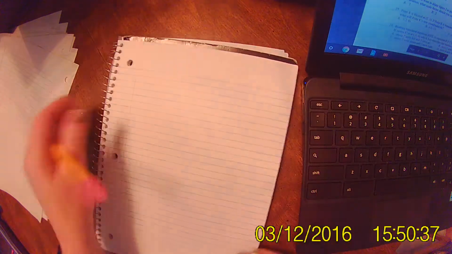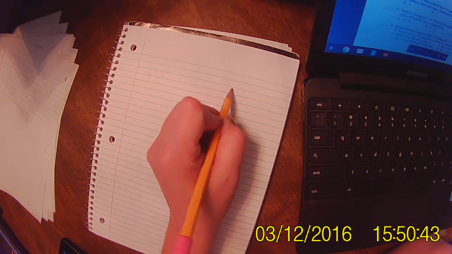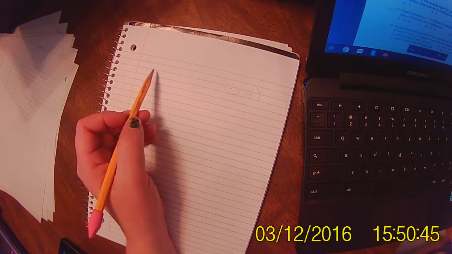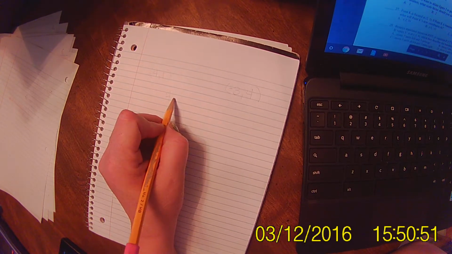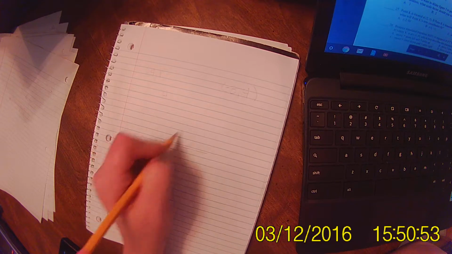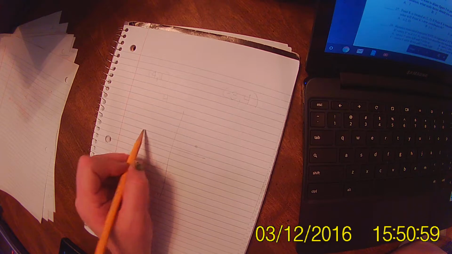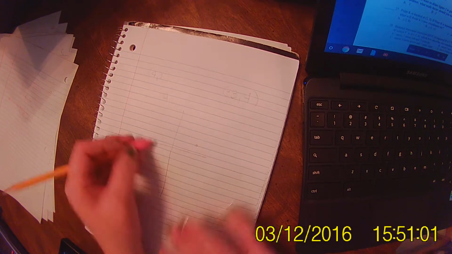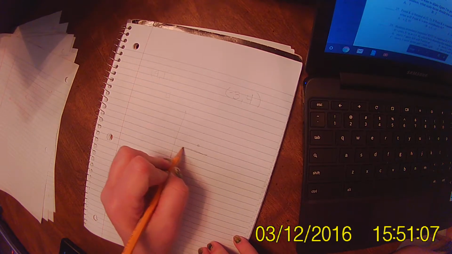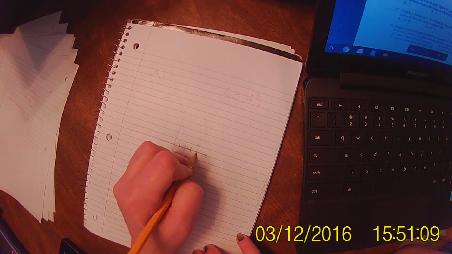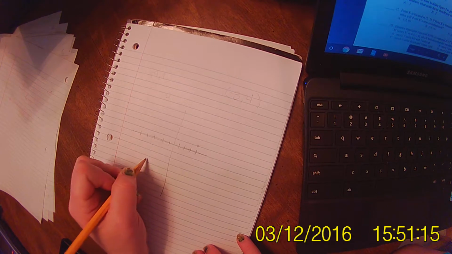Number 28. It gave me an original point of 4, 1. And it said the new point was negative 3, 4. So it needed to know what did I do? I start at 4, 1, and I need to end up at negative 3, 4. So if you look at your graph, if we plot the point 4, 1, and I want to end up at negative 3, 4. So that was 4, 1. And now I'm going to look at negative 3, 4.